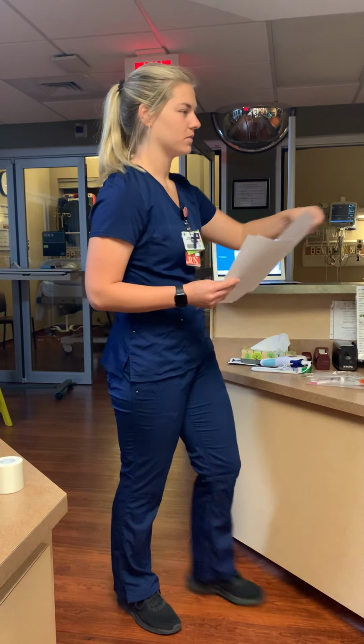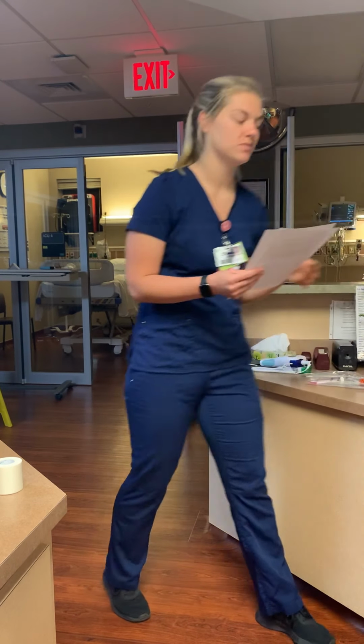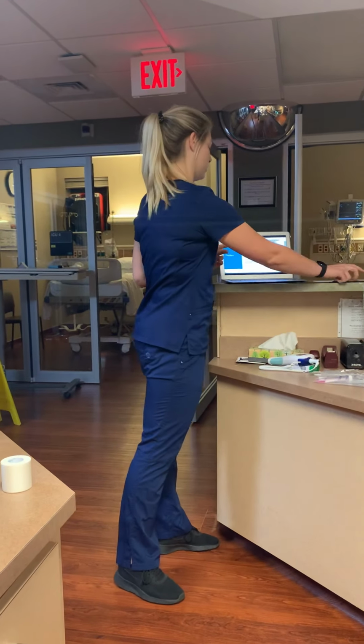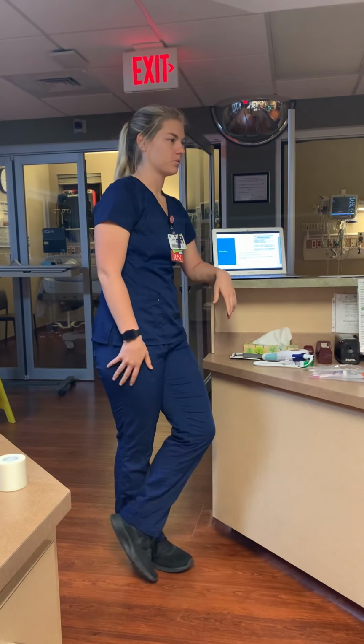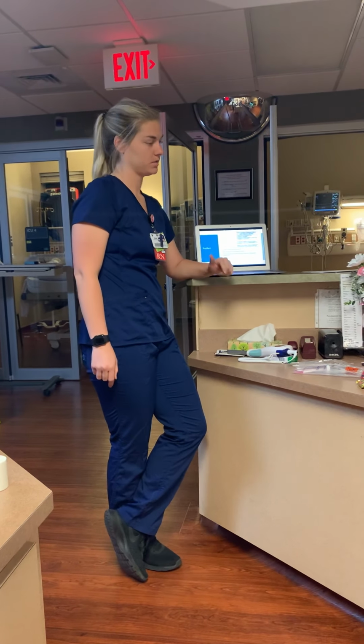If you've ever worked at a bigger facility, I know a lot of times they do use this. So that's just the little scale that you go through and document on once per shift.